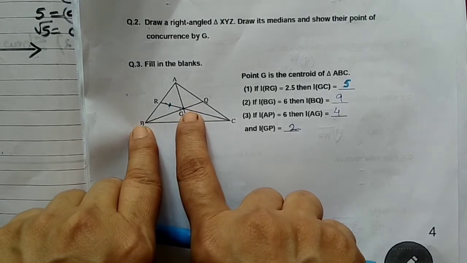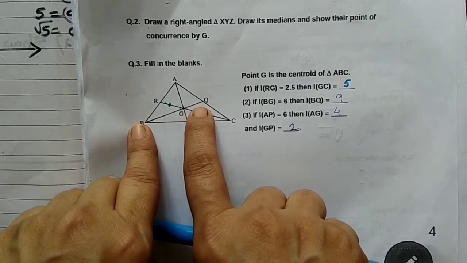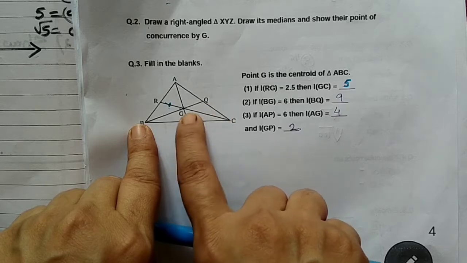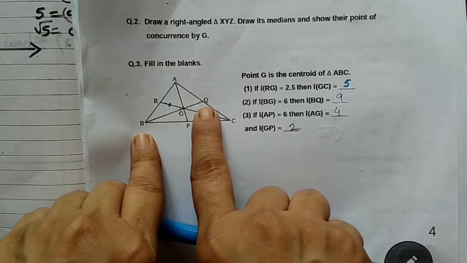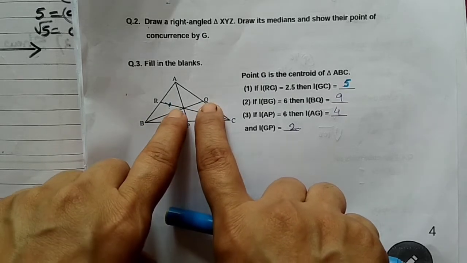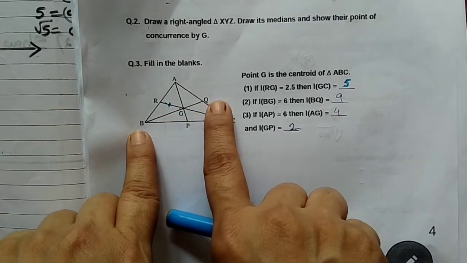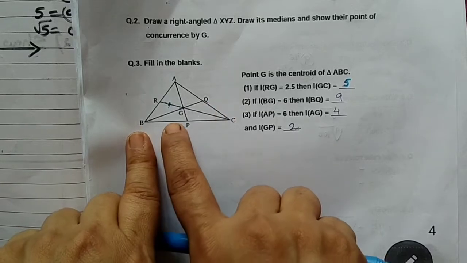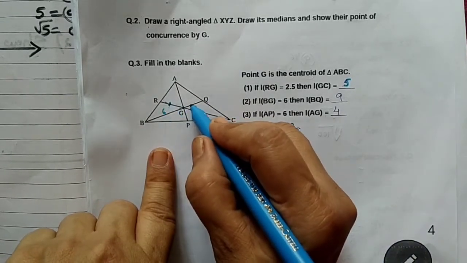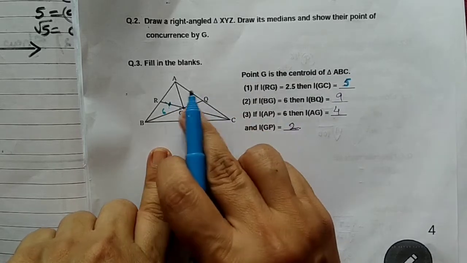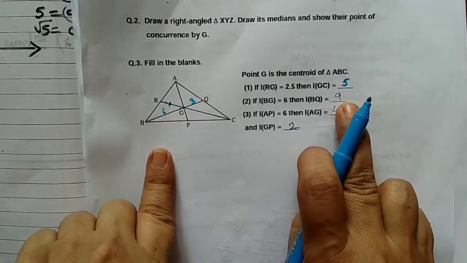Now if this is the bigger part, it is 6. This QG should be, what should it be? Should be half of it. So if this is 6, this should be 3. Now what have they asked us? They have asked us to complete BQ. So this is 6, they have given us, and this will be half of this, so this will be 3. So 6 plus 3, the whole part will be 9.